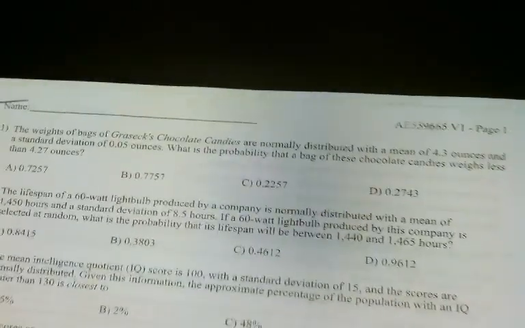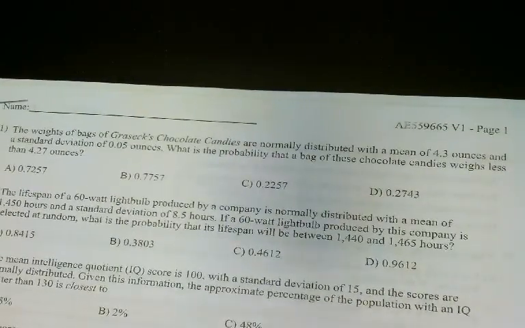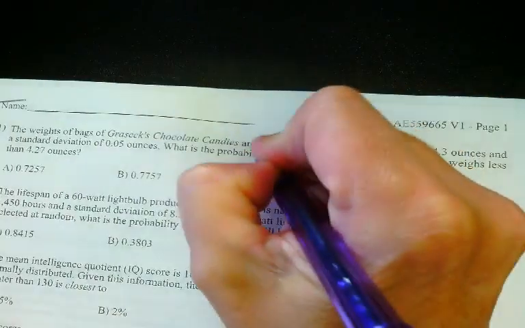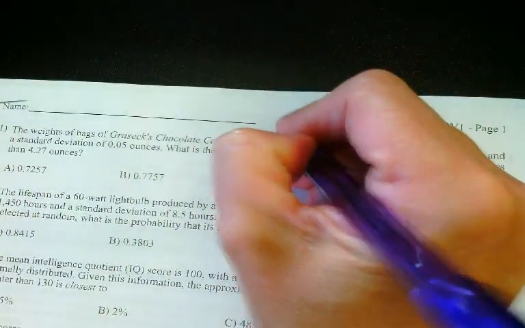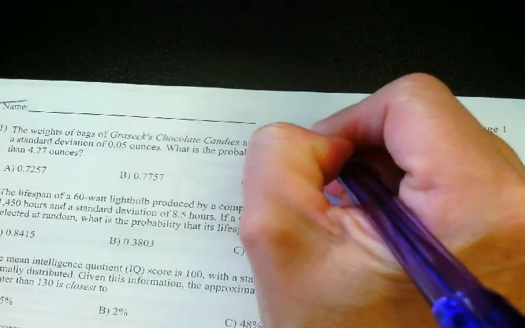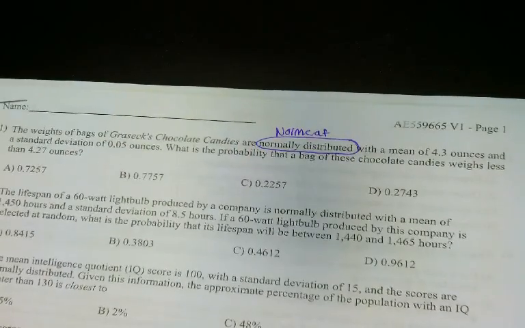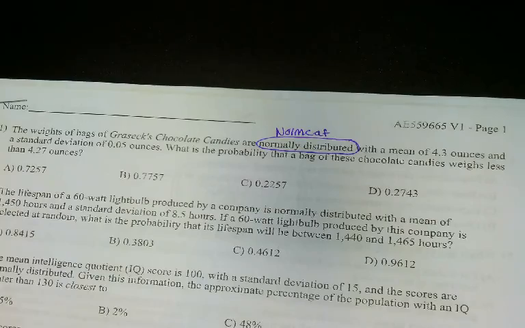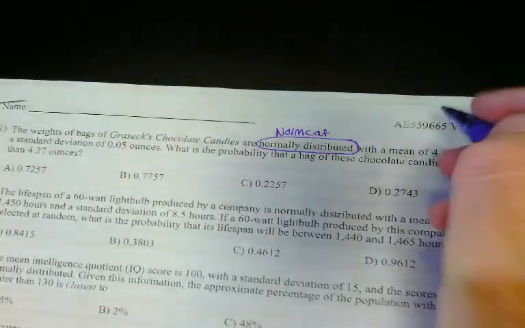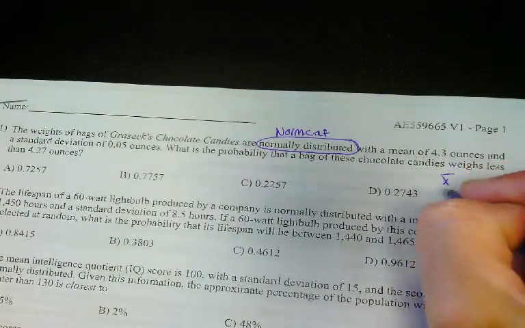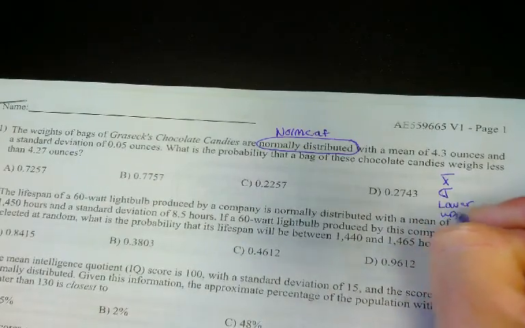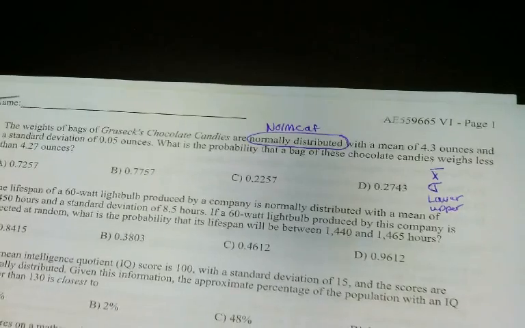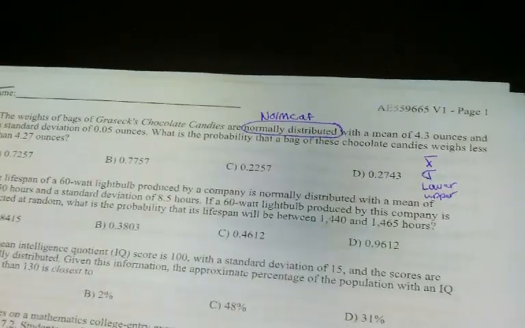Okay, so let's talk about what we should be highlighting on our paper. The words that jump out to me right away are normally distributed. The moment I see that, my brain is saying, use normal CDF. That's my indicator. And it gives me the 4 things I need: a mean, a standard deviation, a lower, and an upper, maybe not in that order on the calculator, but it gives me 4 important keys.